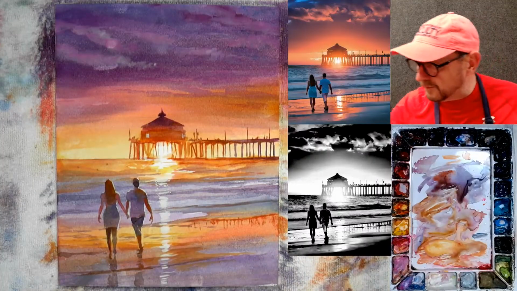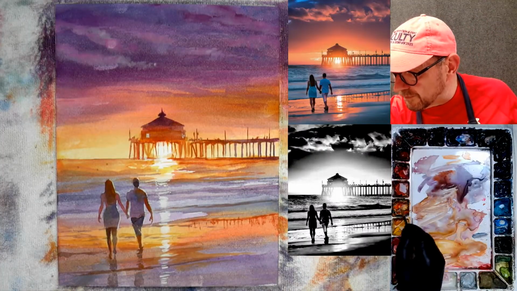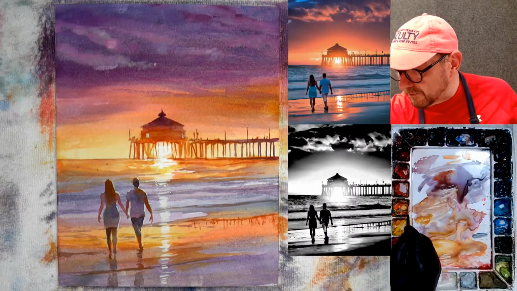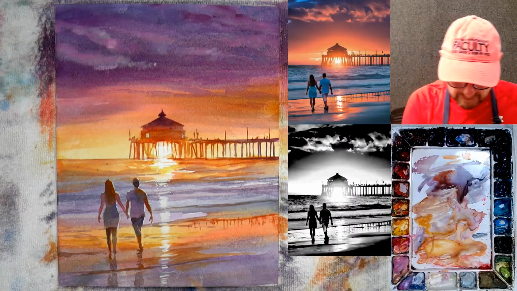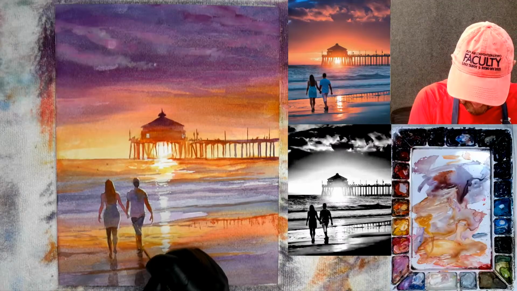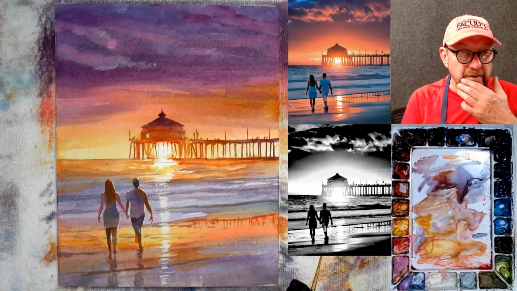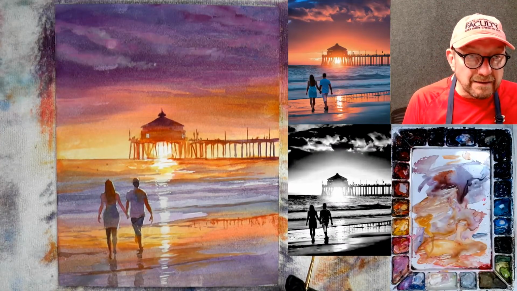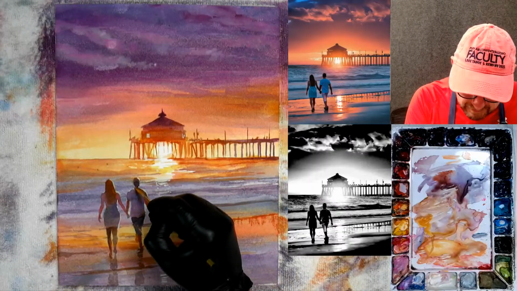And I missed his foot right there. There's no foot for him to step down on. So just put a little foot there. And I think we're almost close to done here. Like he's walking forward.